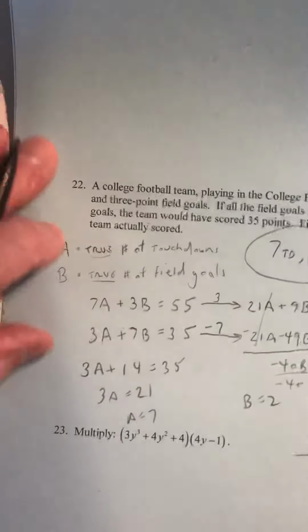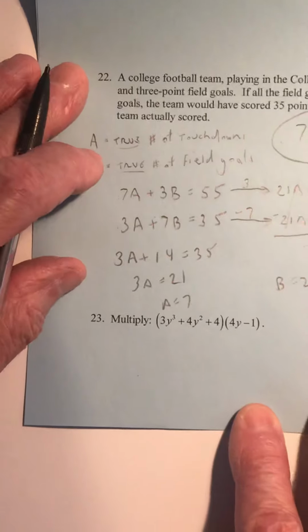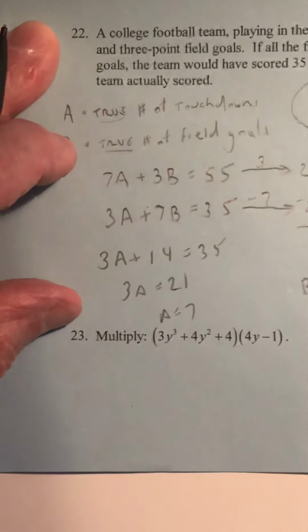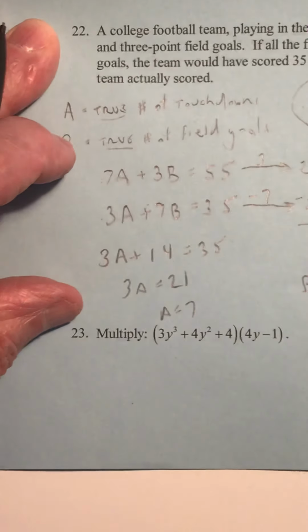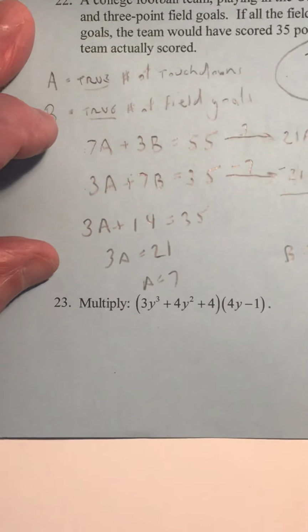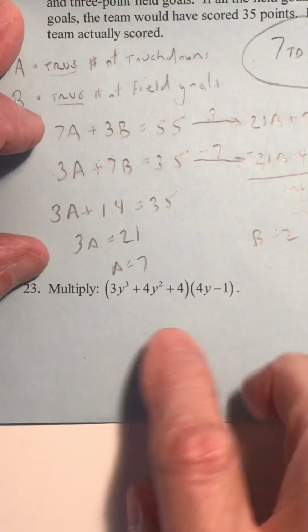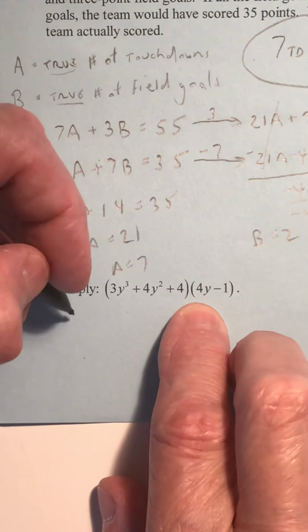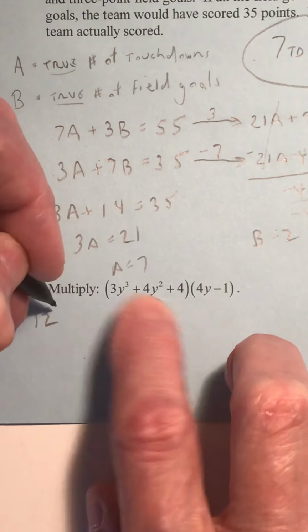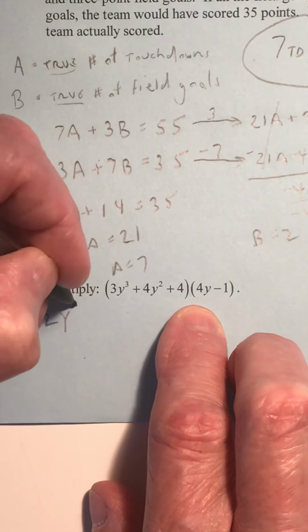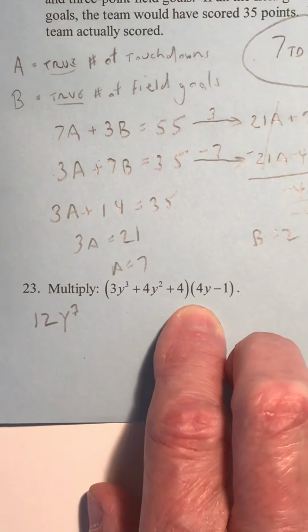And for number 23, you can multiply this out just the way it's written. Having a lot of issues with this lamp today, sorry. Multiplying left to right, I'd have 3 times 4 makes 12, y to the 4th. Oops, I said y to the 4th and I wrote y to the 3rd.